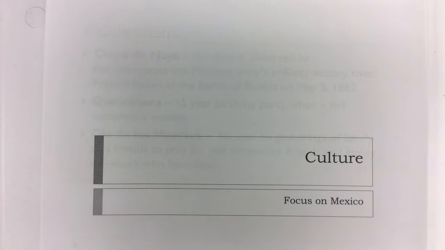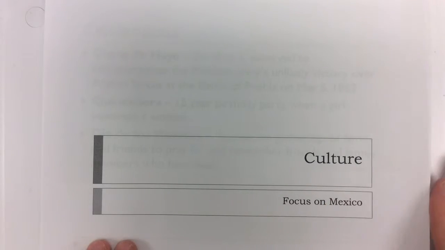So we're going to talk about culture like we have before. We've talked about culture, the beliefs and customs of a group of people, and we've talked about the culture traits, the things that organize and that designate what a culture is. Today what we're going to do is focus directly on Mexico.